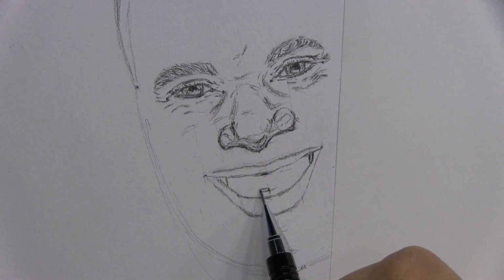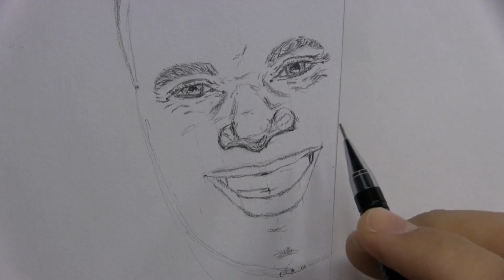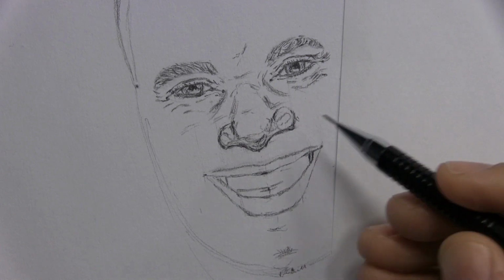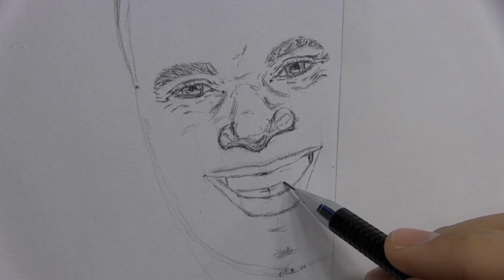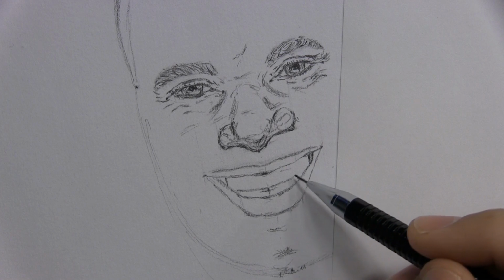Okay, I'm going to make a rough guideline for the top row here, just basically straight across. And then here on this side, it starts to curve around and upward, just like the rest of the mouth.